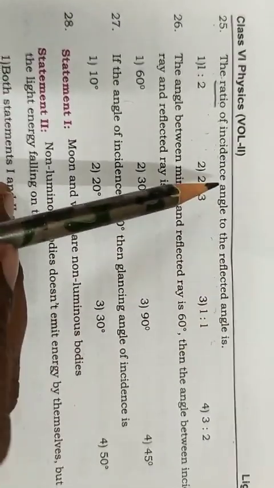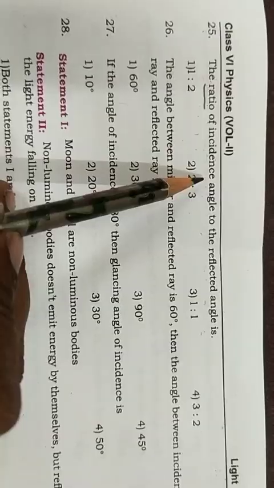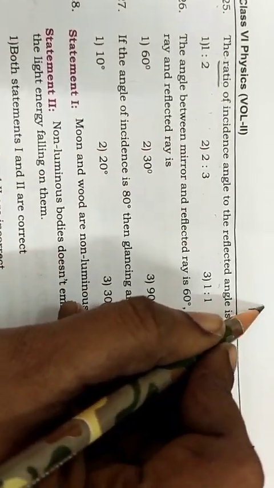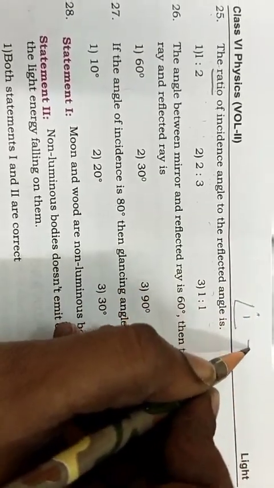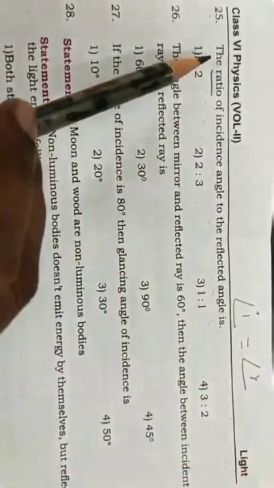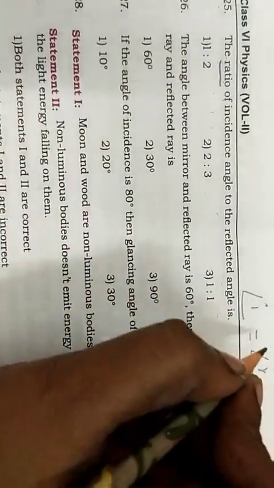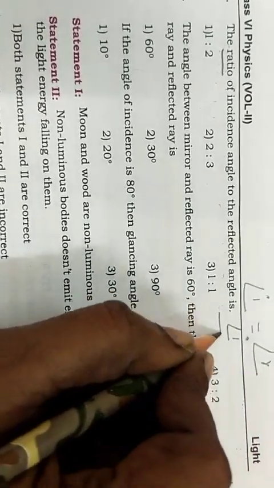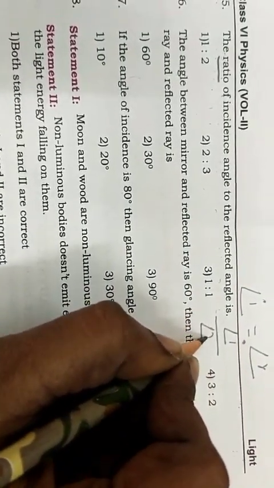But we all know, according to the law of reflection, the angle of incidence, that is I, is always equal to the angle of reflection. Right? So what is the question? The ratio. So ratio means division. Angle of incidence to the angle of reflection.